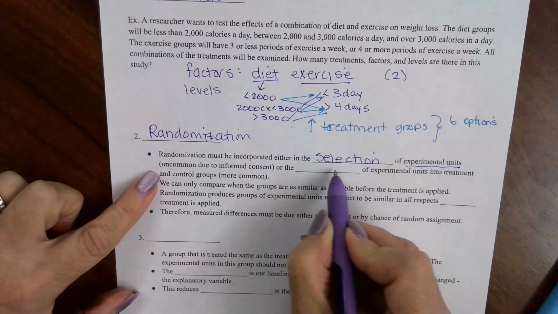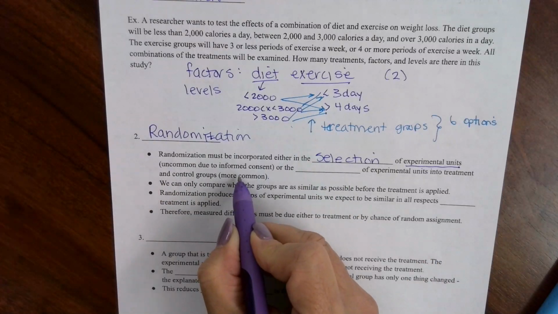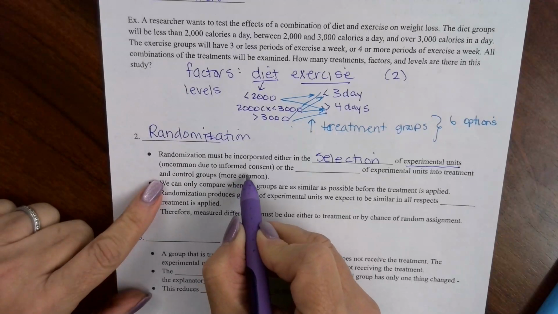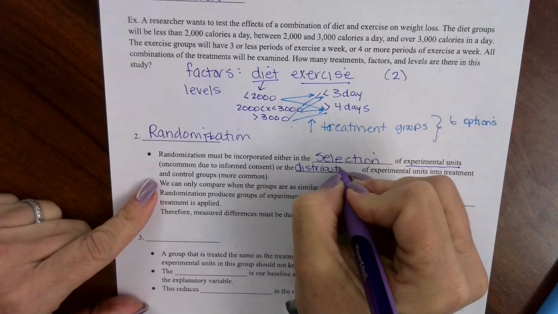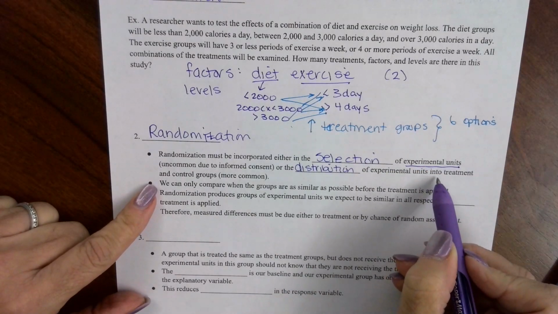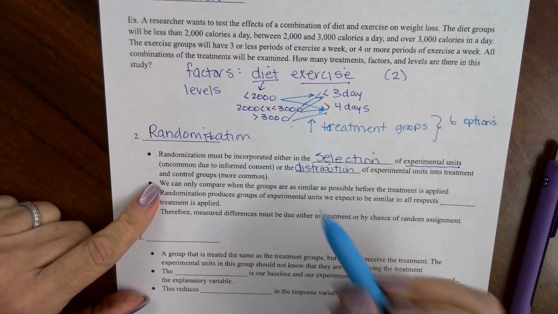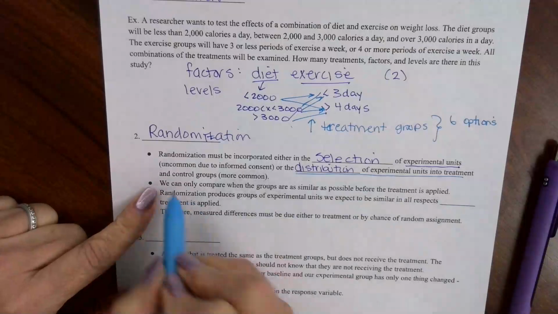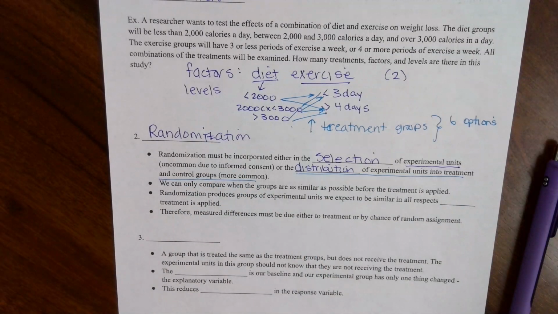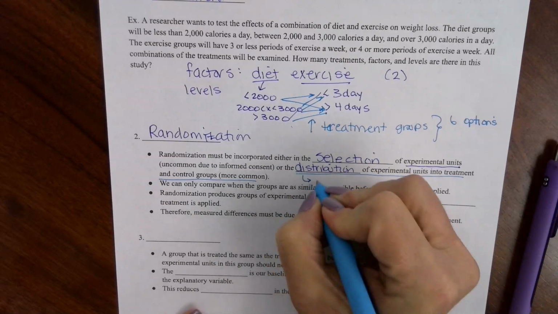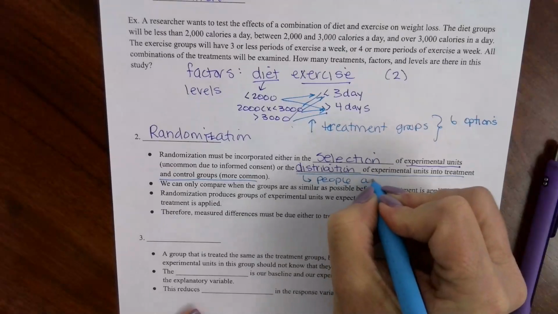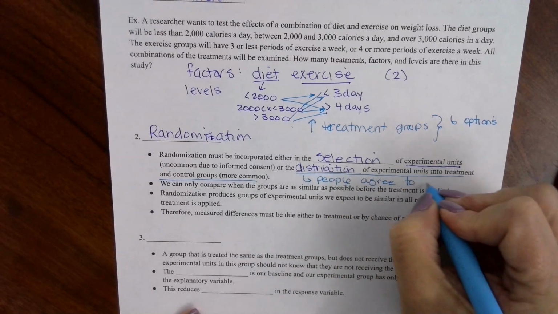So when we do this randomization, this is uncommon because we have to get consent before we say, hey, we're going to put you in an experiment. Or the distribution of the experimental units into treatment control groups. And this is the one that we use more often. This distribution is normally more likely because people agree to the experiment.